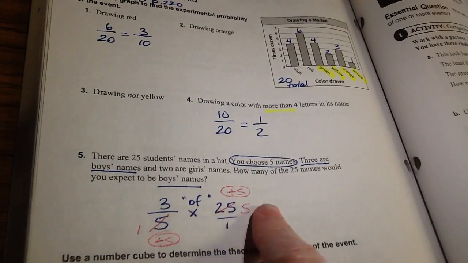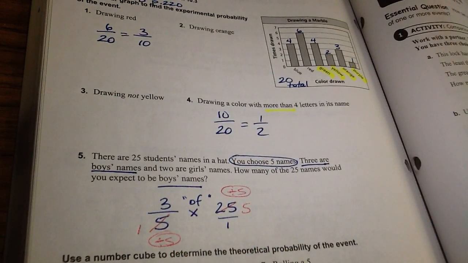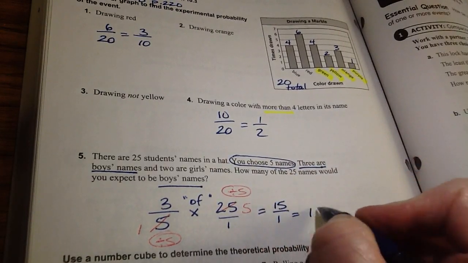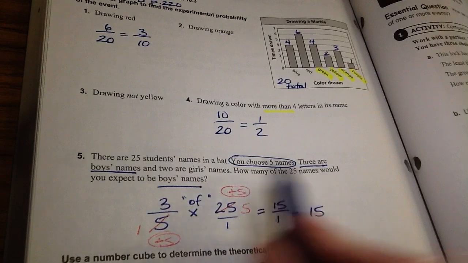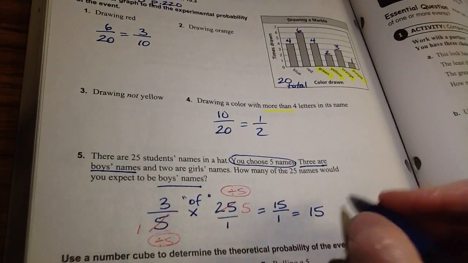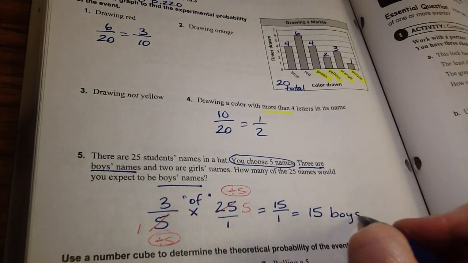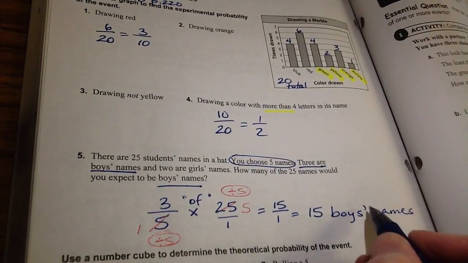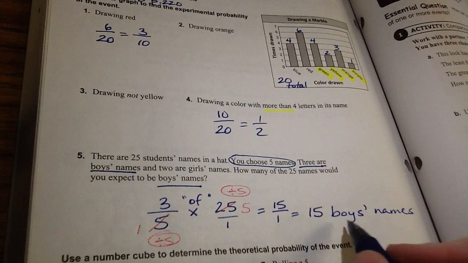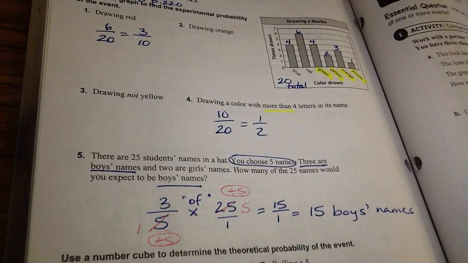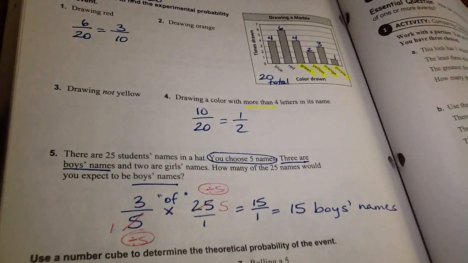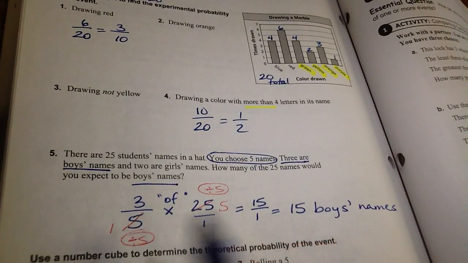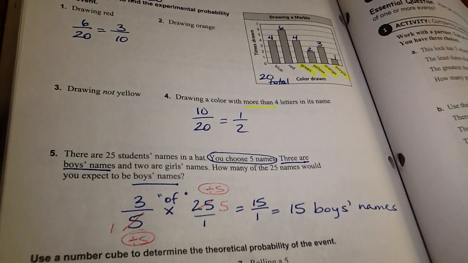Now you multiply straight across the top, straight across the bottom with your new numbers. 3 times 5 is 15 over 1, which equals 15. How many of the 25 names would you expect to be boys' names? 15 boys' names. This is plural possessive, so the apostrophe goes after the S. Boys is names, but we just say boys' names. Okay, that makes sense because 3 is more than half of 5, and 15 is more than half of 25, so that makes sense to me.